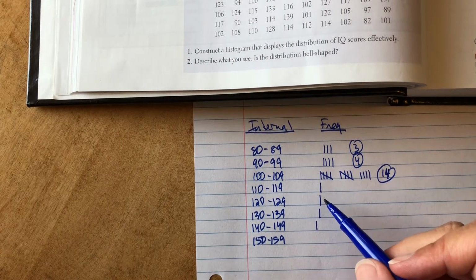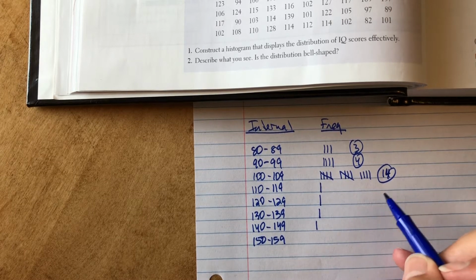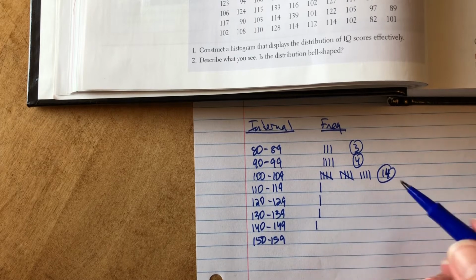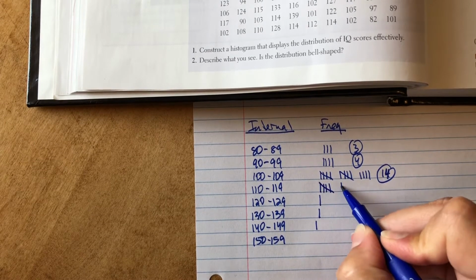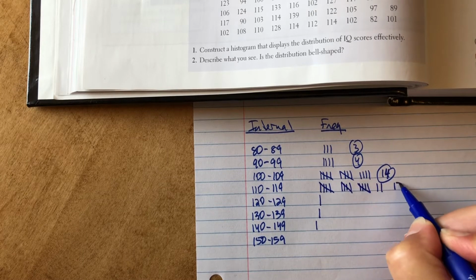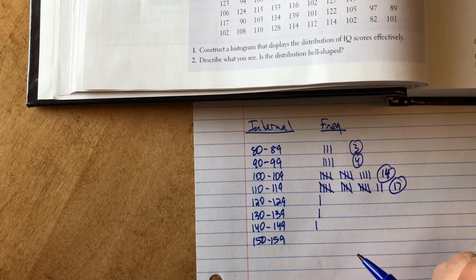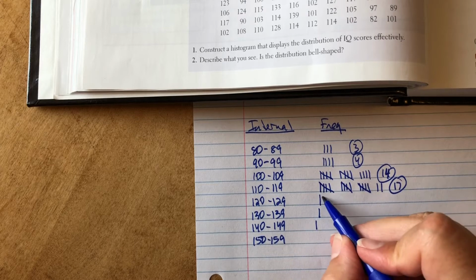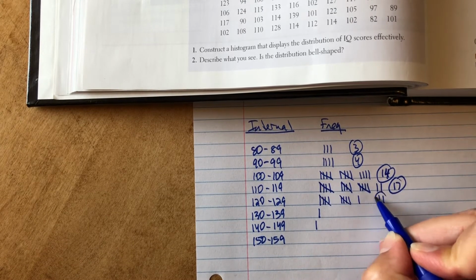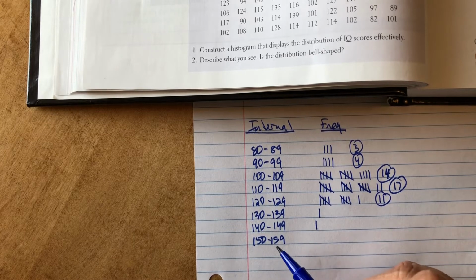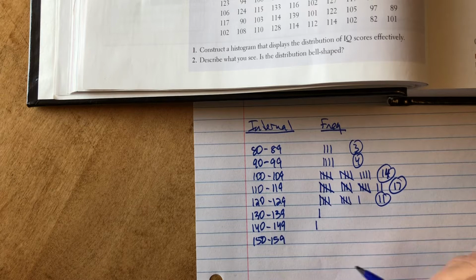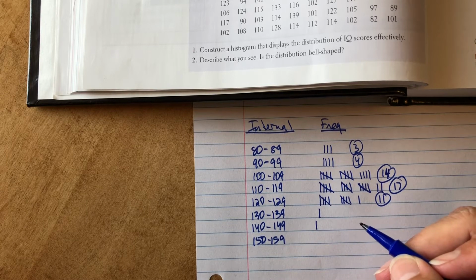So 100 to 109 should have been 14. 110 to 119 should have been 17. 5, 10, 15, 16, 17. Okay. 120 to 129 should have been 11. Okay. 130 to 139, you should have had 9 IQ scores between 130 and 139. Yep.